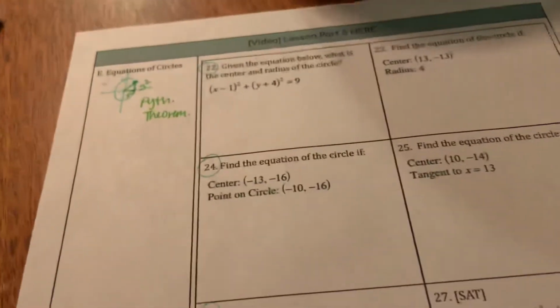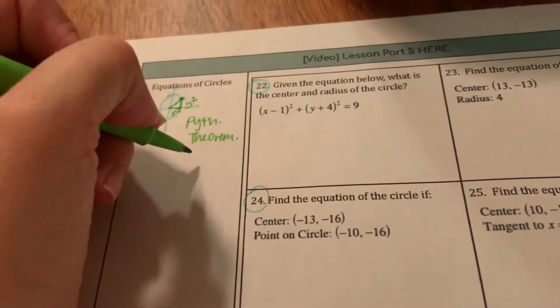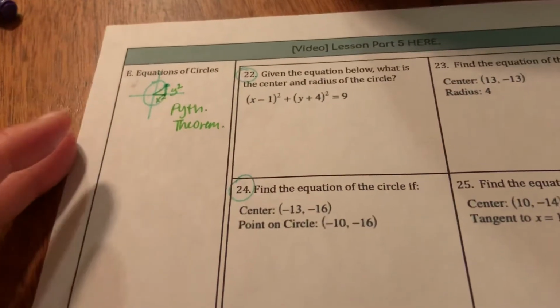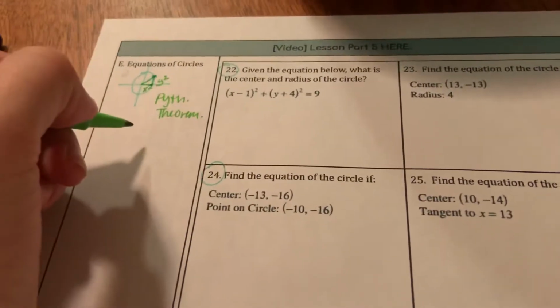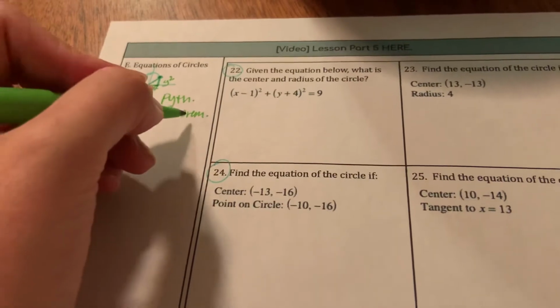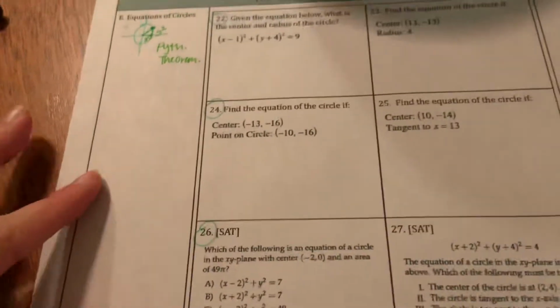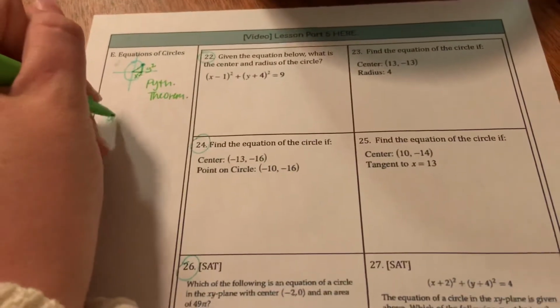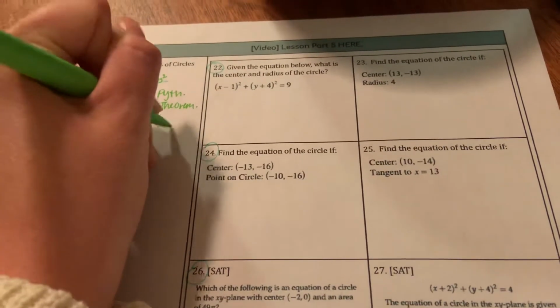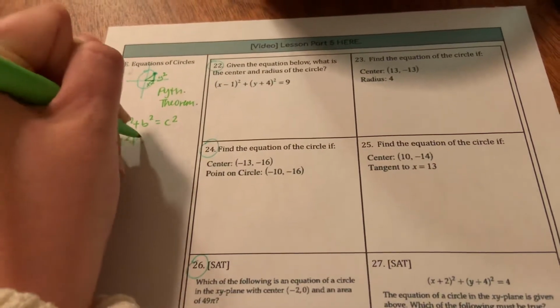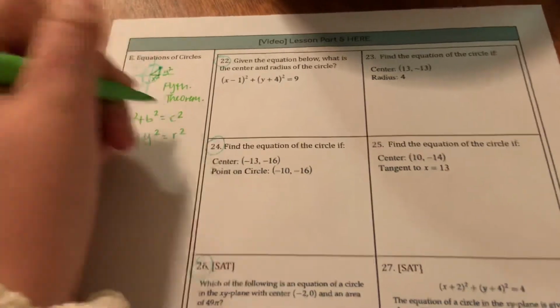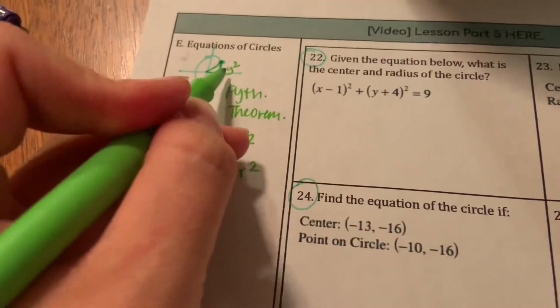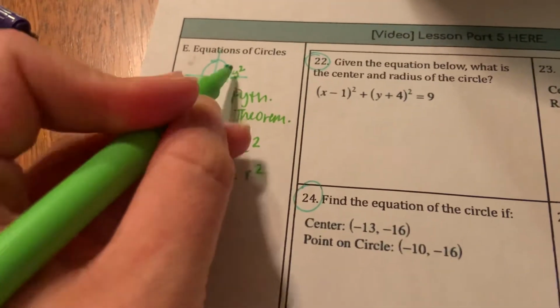So this comes from the Pythagorean theorem. When I have a squared plus b squared equals c squared, it's the same thing as x squared plus y squared equals r squared, right? My x value squared plus my y value squared equals my radius value squared there.